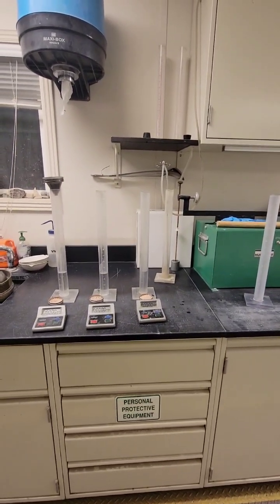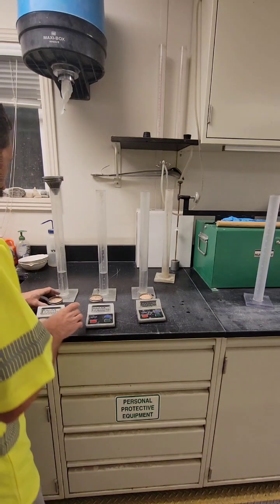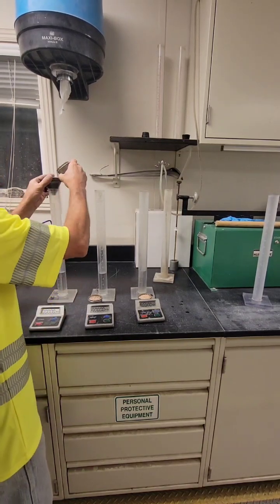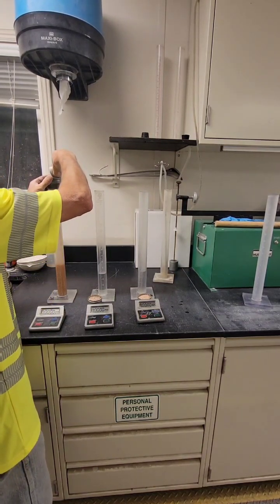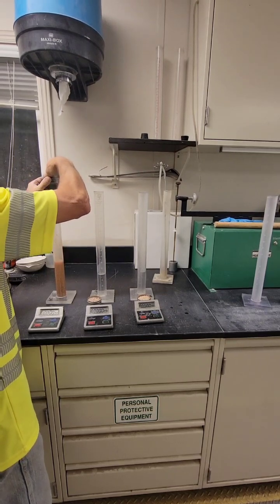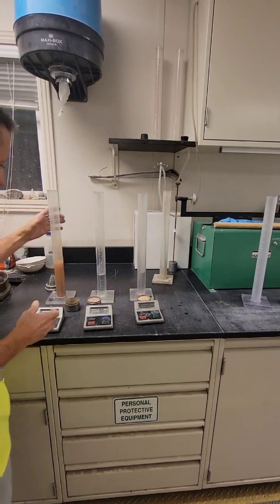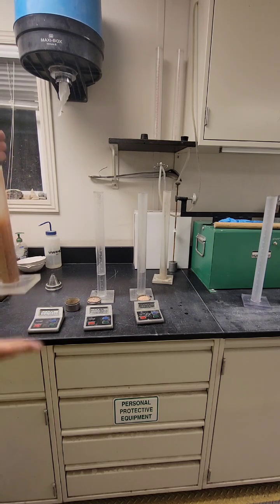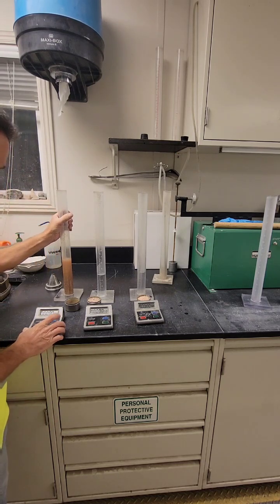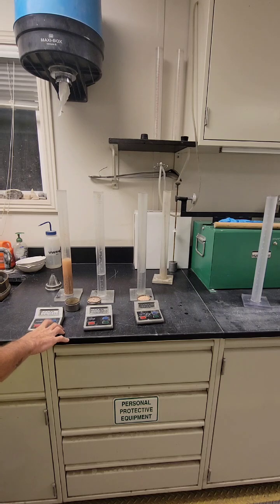So let's start off with number 1. Okay, we're gonna pour our sample in from one container. Tap the bottom to release any entrapped air, and then hit the stopwatch. So now it's a waiting game. So in 10 minutes, I will come back and we will continue this test. Thanks. See you in a little bit.